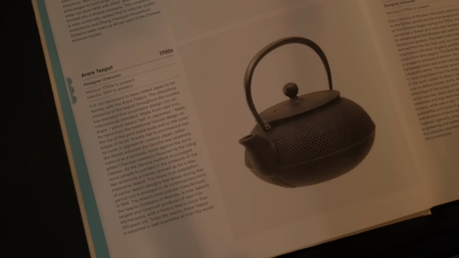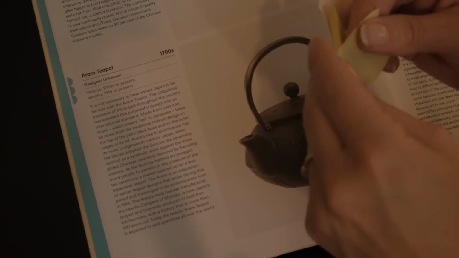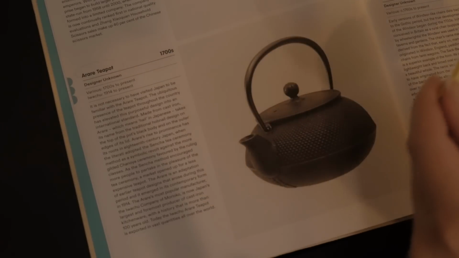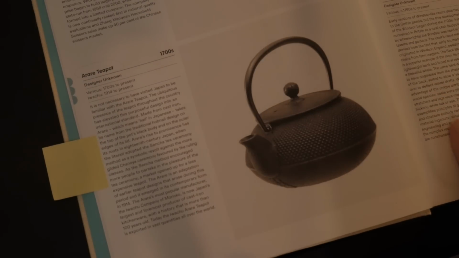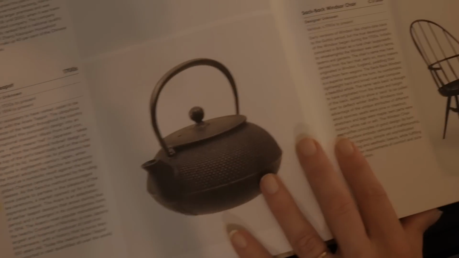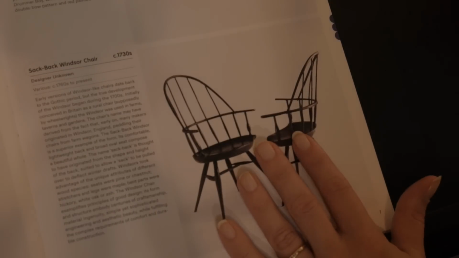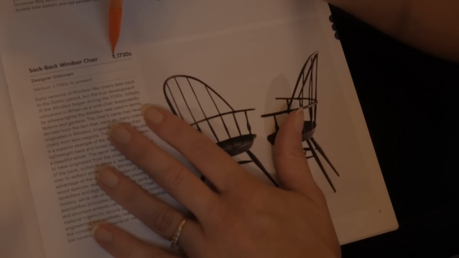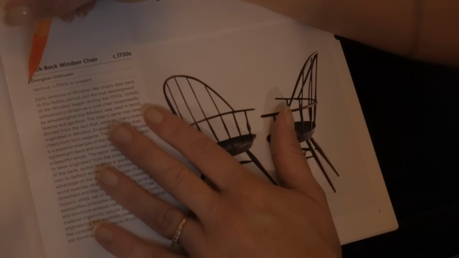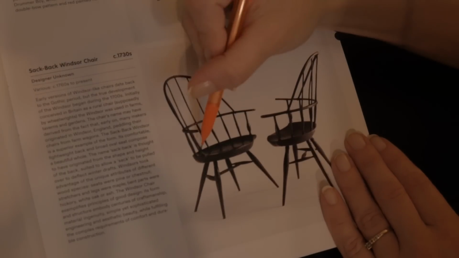Alright, so we're going to save that one there. We'll move on to our second item. This is the sack back Windsor chair from the 1730s. The designer is also unknown. You can see the beautiful design here. Does it look familiar to you?